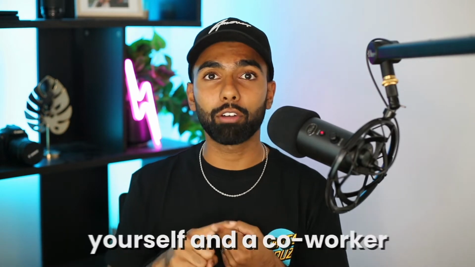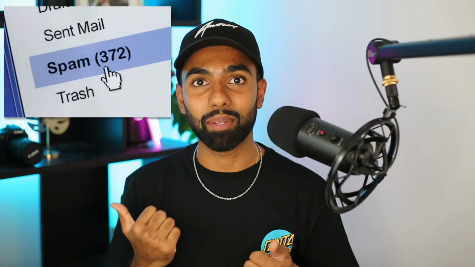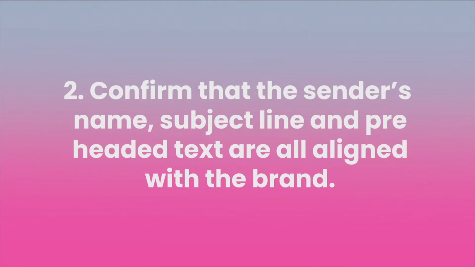So before the steps begin, send a preview email to yourself and a coworker and go through these steps together. So number 1 is make sure that the email actually ended up in the inbox and didn't end up in spam. I'm sure I don't have to tell you why it is really bad if the email ends up in spam. If it does go in spam, do not send the email out. There must be some issues there with deliverability, but if it does end up in your inbox, that's good. Step 1 complete.